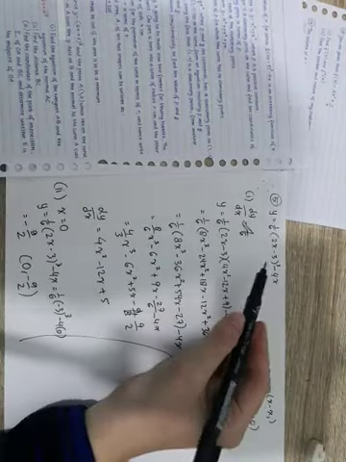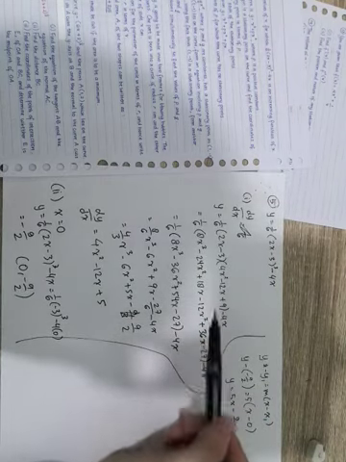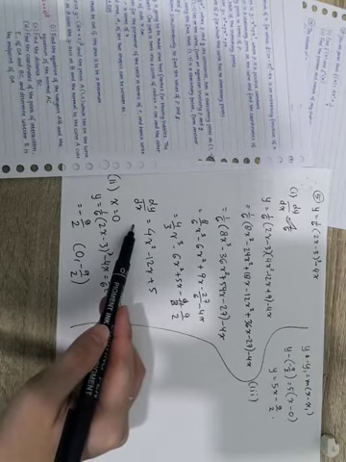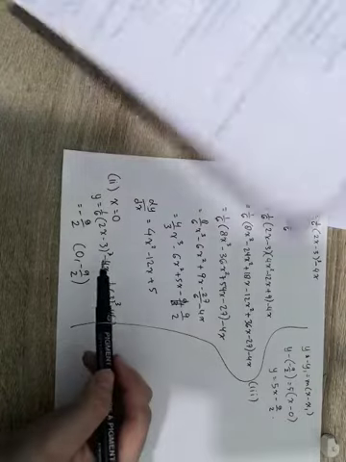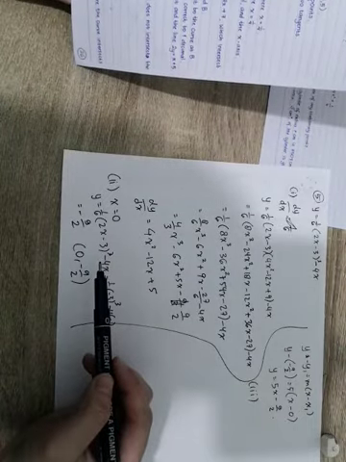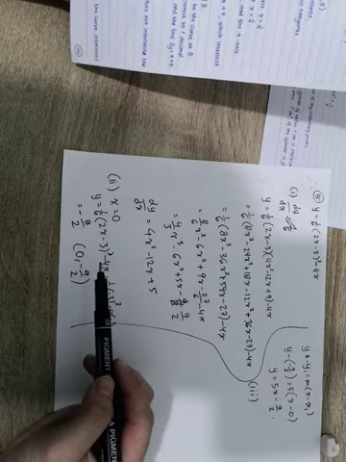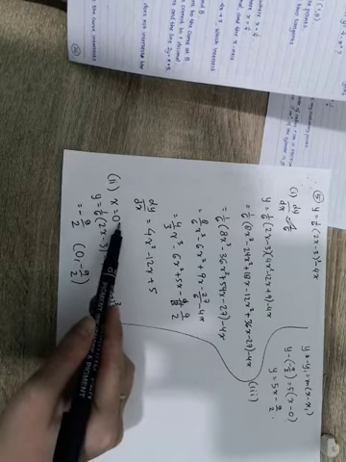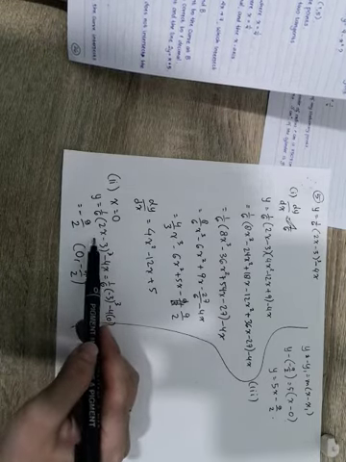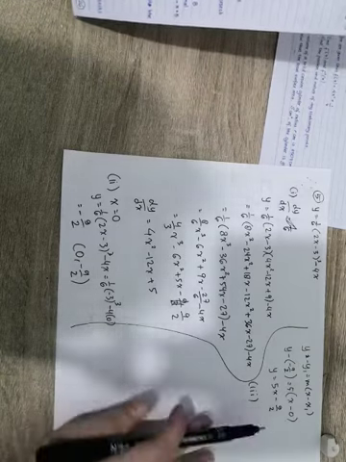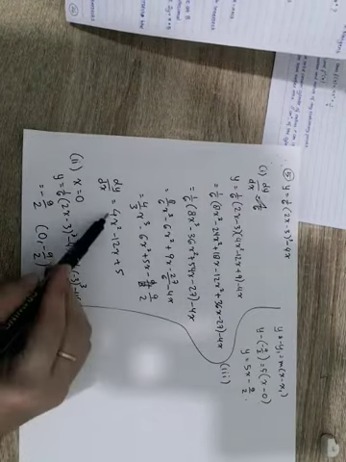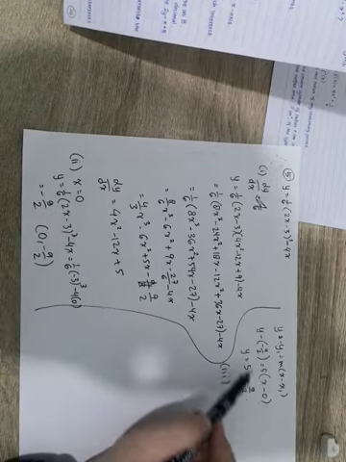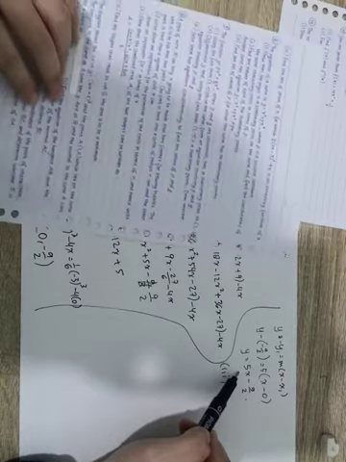But this is number 5. We need to expand it first, and then until we find this form, then we can just differentiate it. And then for point 2, it says that where the curve intersects the y-axis, it happens when x is 0. So we just put x is 0 into the original equation. Then we have the point. And from here, when we put in x is 0, the gradient will be 5. Okay, so we just need to put it in, and this will be the equation.